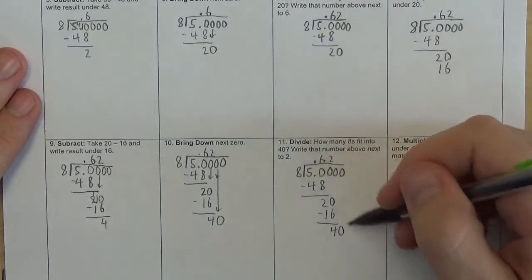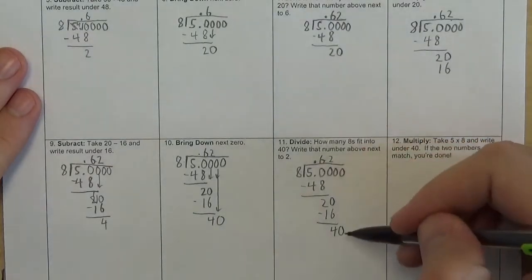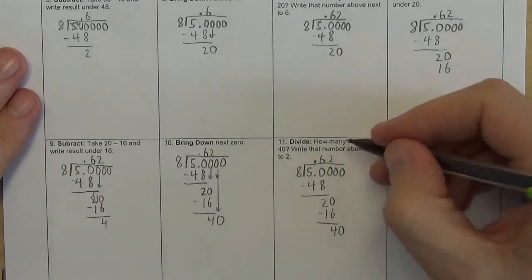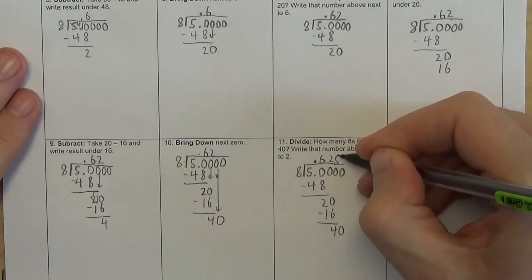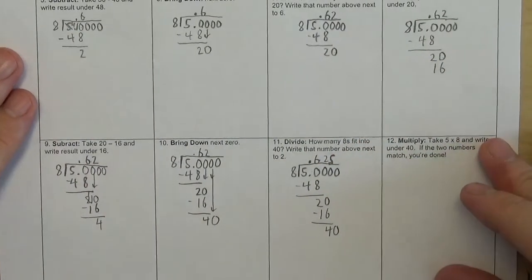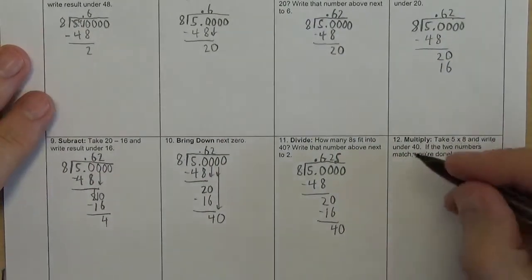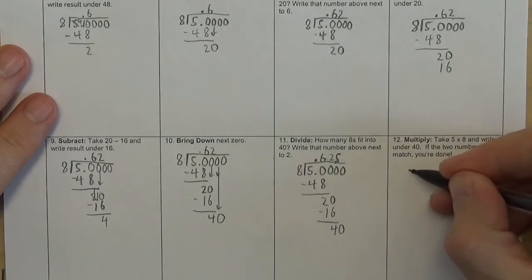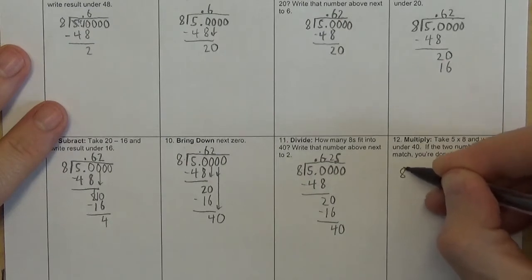How many 8s fit into this next number? 8 fits into 40 5 times. So we're going to write that next to the 2 here. All right, 5 times 8. Well, I'm getting ahead of myself here. We got to copy this down again. So that was our next step. We're going to go ahead and just copy down what we've done so far. This is the last time we got to do this. So hang in there and do this with me here.